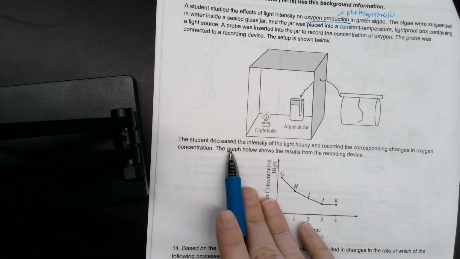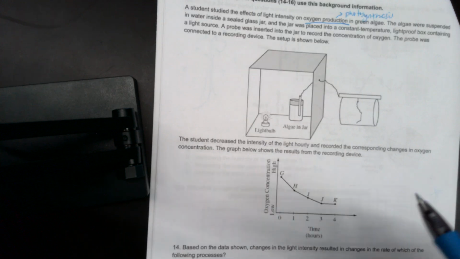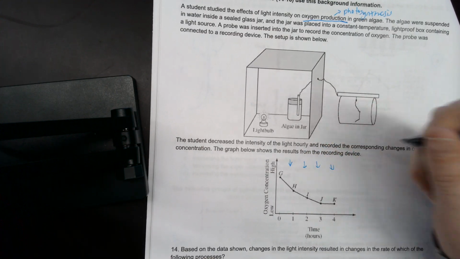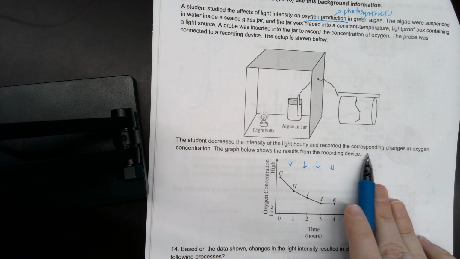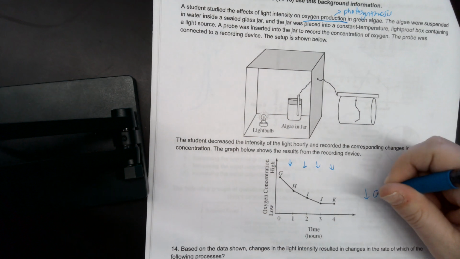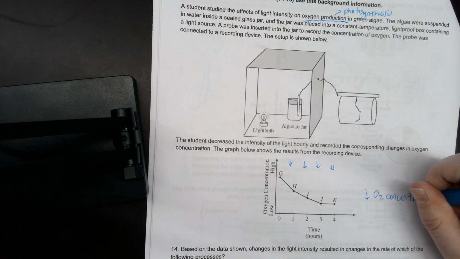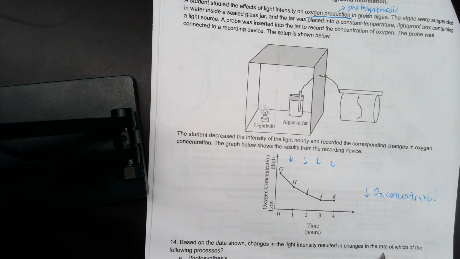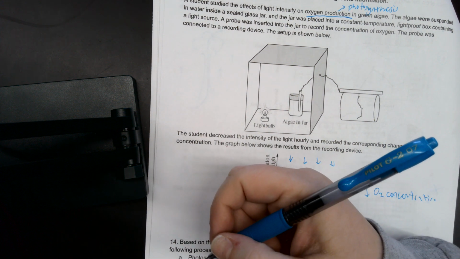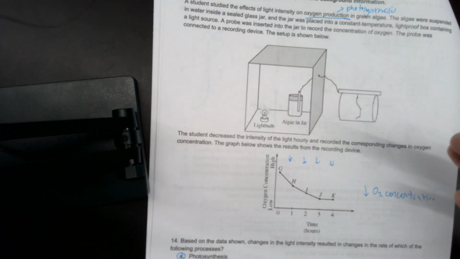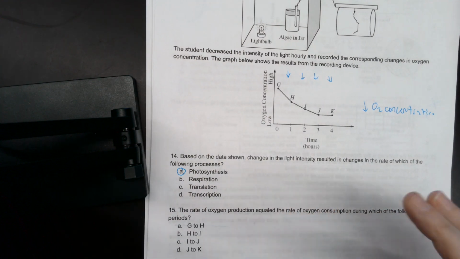The student decreased the intensity of the light hourly. So over time, we're decreasing the amount of light, and recorded the corresponding changes in oxygen concentration. We can see it decreased oxygen concentration. Okay, changes in light intensity resulted in changes in which of the following processes? This is going to be photosynthesis, like we said, because a product of photosynthesis is oxygen.